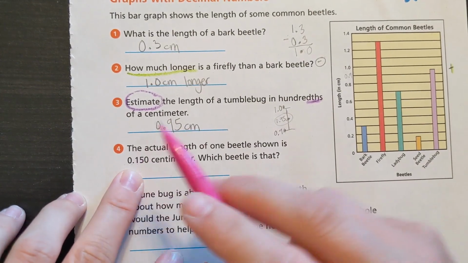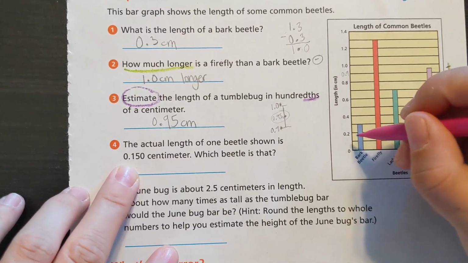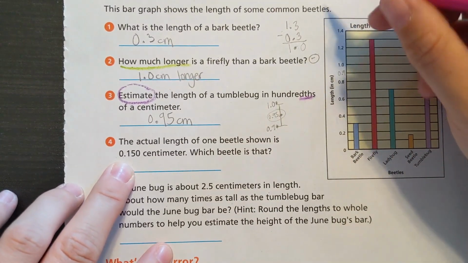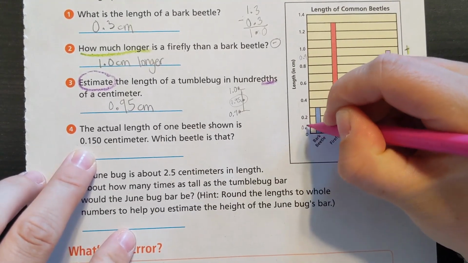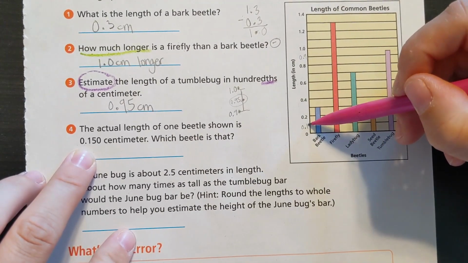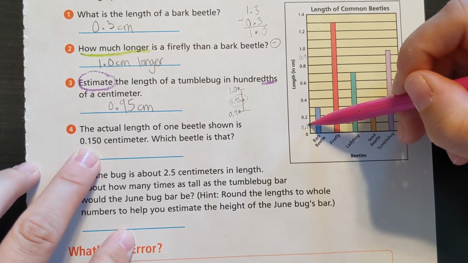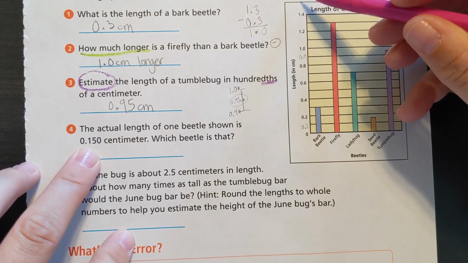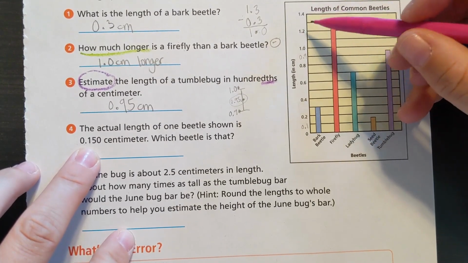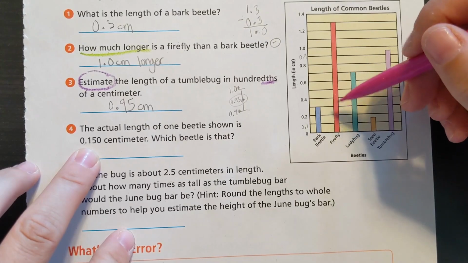0.1 means that it can't be clear up here. It's going to have to be a pretty small one because here's 0.1. Will you label that on your graph? 1. So where's 0.15? It doesn't mean you go clear up here to 1.5. That's not what it means. It means that you look at 0.15.